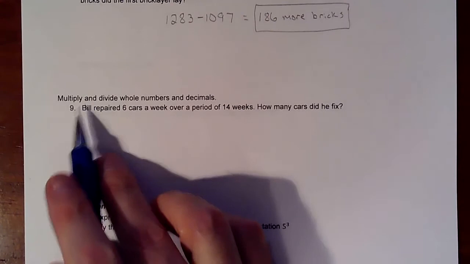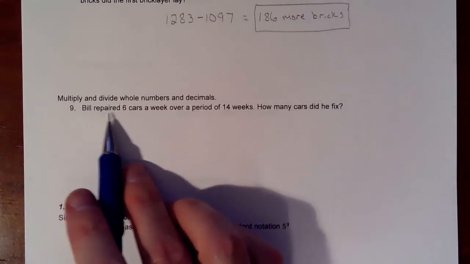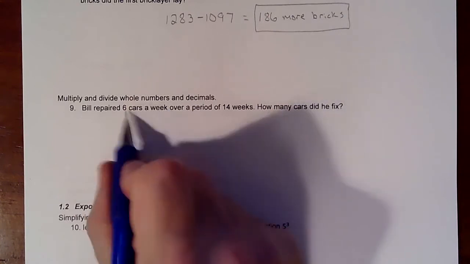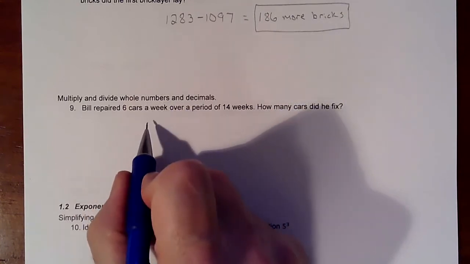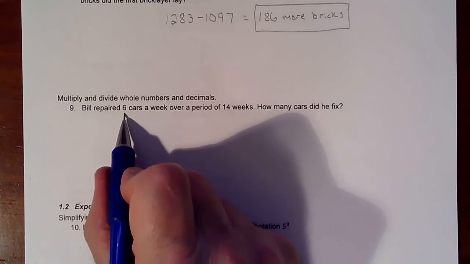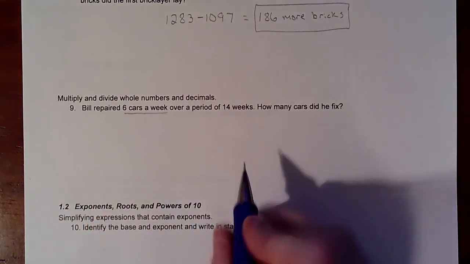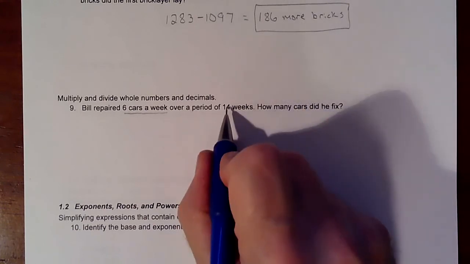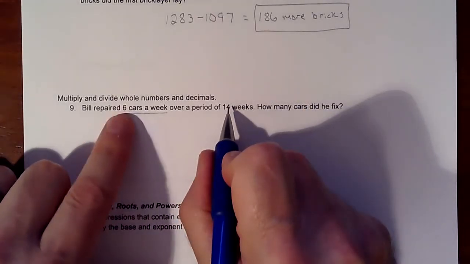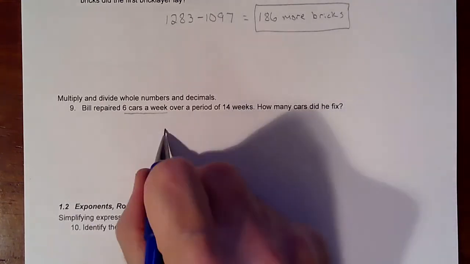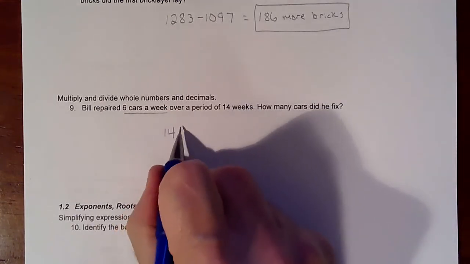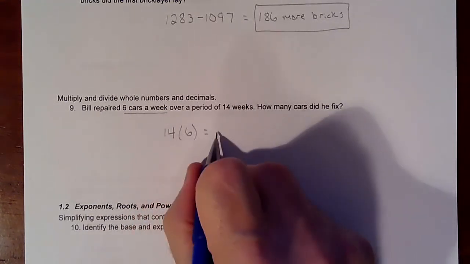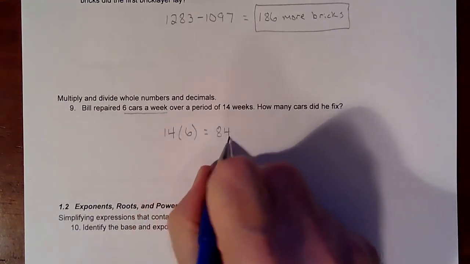Okay. Multiplying and dividing. So Bill repaired 6 cars per week. Okay, so that's a rate kind of a thing. So that's important to take into consideration that this is a 6 cars per week kind of a thing over 14 weeks. How many cars did he fix? So every week we were repairing 6 cars. So we're looking at 14 weeks at 6 cars per week. And we multiply that together, and that's going to get us 84 cars.